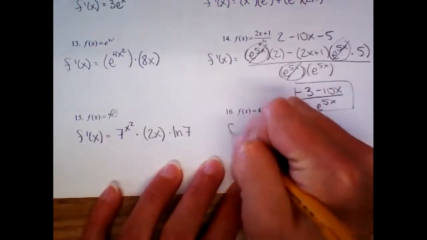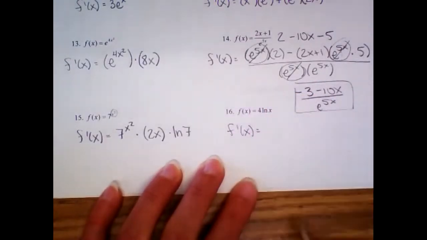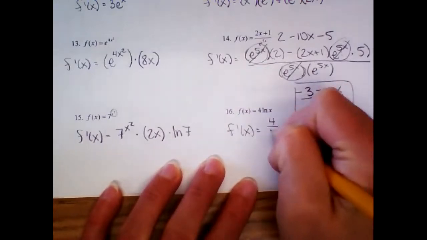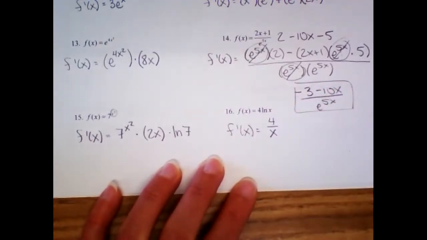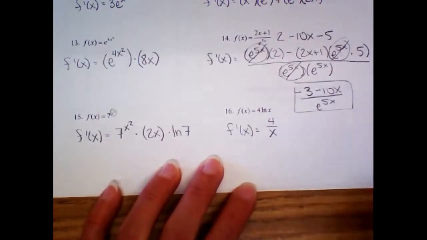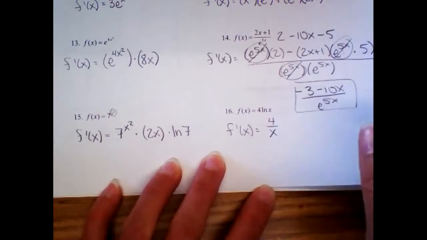All right, and then here is the logarithmic ones. Derivative of ln of x is 1 over x. This is just going to be 4 over x because there's a 4 there. Like, don't overthink that. There's just a 4. See, these ones go pretty quick because there's not much to them.